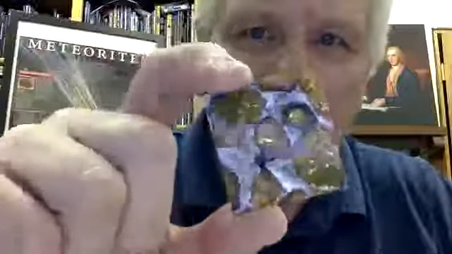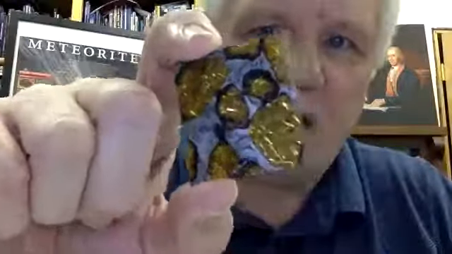And the third major type is a stony iron meteorite called a pallasite. And just look at those beautiful crystals. They're fractured, but wow, what an impressive meteorite, isn't it? And so those are the three basic types of meteorites: stony, stony iron, and iron.